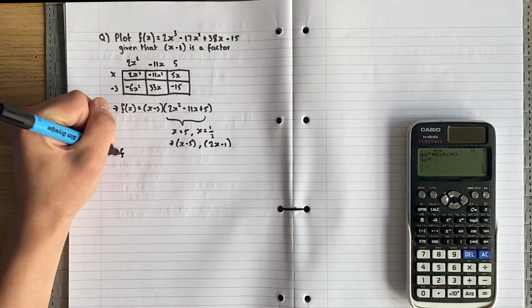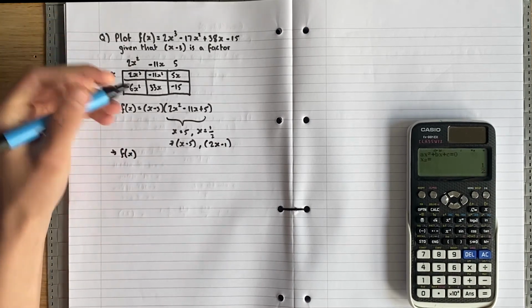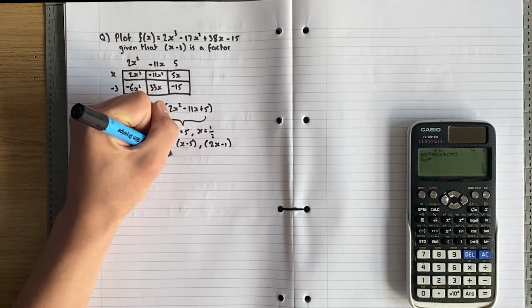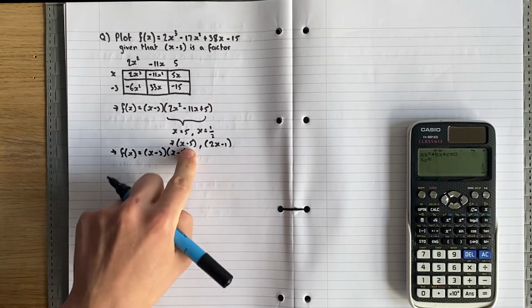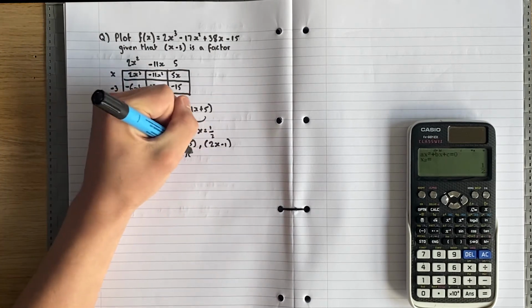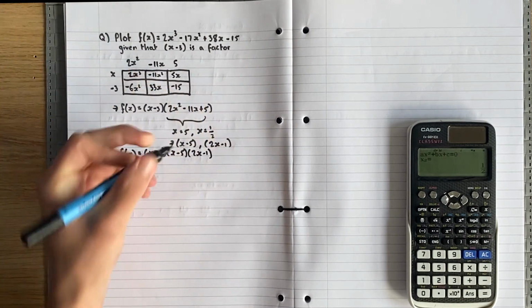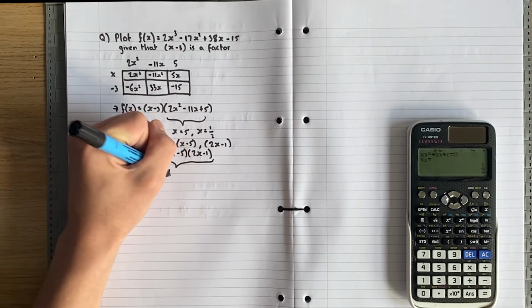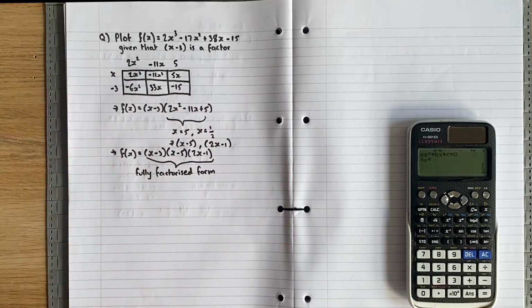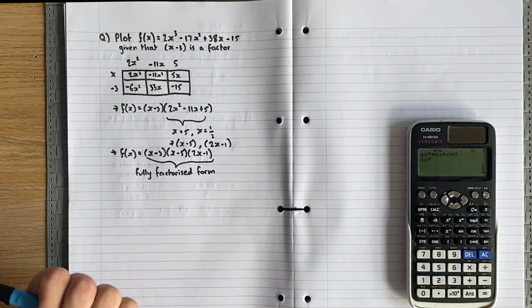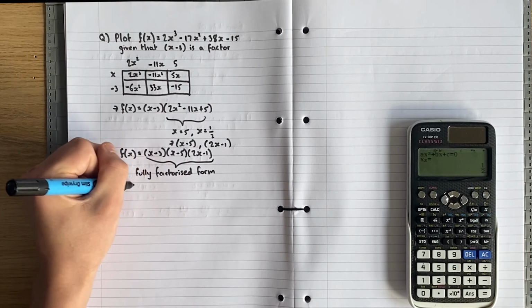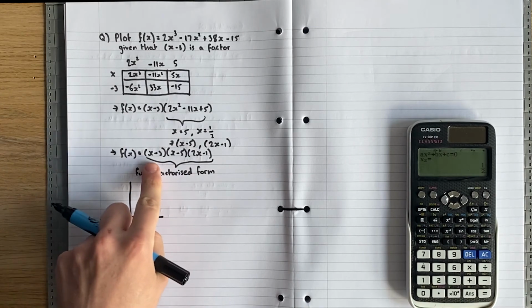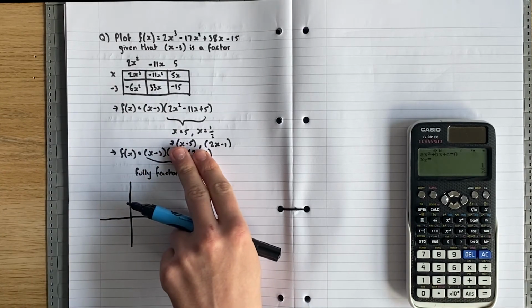So now we can say that f of x is going to be equal to this first term, x negative 3 multiplied by x negative 5 multiplied by 2x negative 1. So this is the fully factorized form. So if I just make a note. So now if we were to plot this, we're going to need to know the roots and the y-intercept. So if we just draw an axis quickly, we're going to know that our roots, we're going to set any of these equal to 0, then solve.